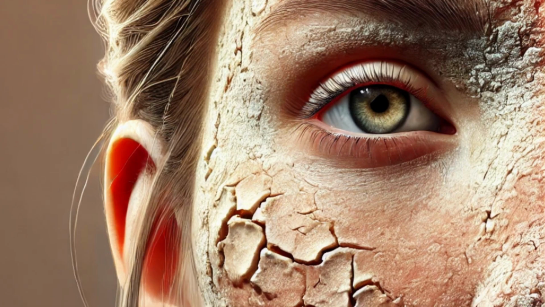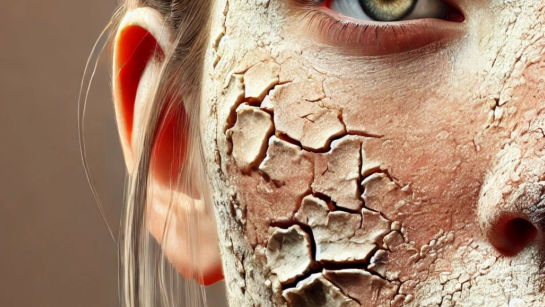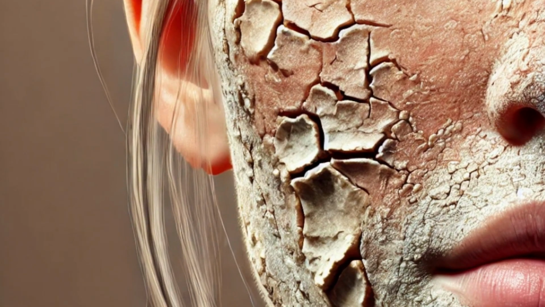Of course, with great power comes great responsibility. Salicylic acid isn't without its side effects. Overusing it can dry out your skin or even damage your skin barrier. This is why it's super important to follow the recommended usage for your product. Start slow, maybe once every other day, and always pair it with a good moisturizer. Oh, and sunscreen is non-negotiable. Salicylic acid can make your skin more sensitive to UV rays, so protect that glow.